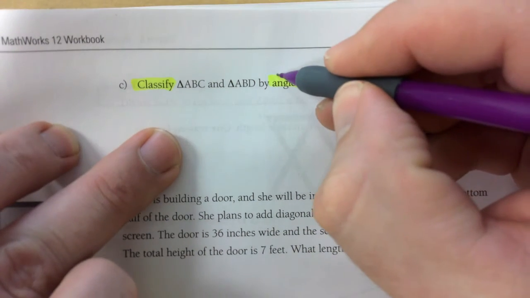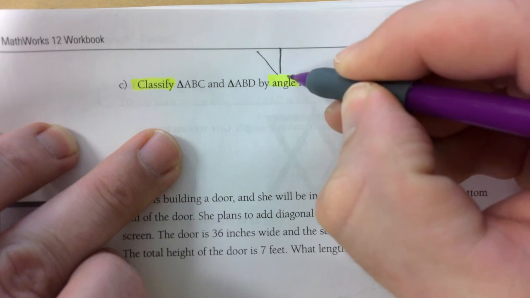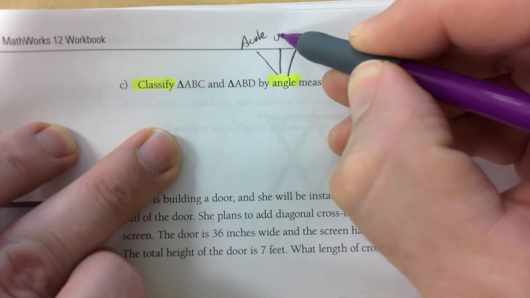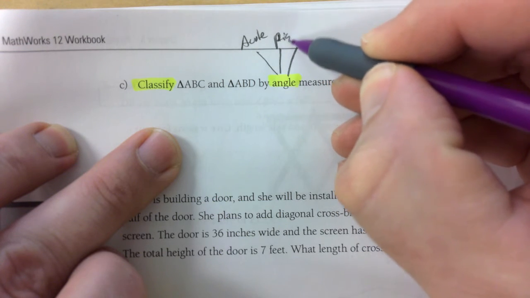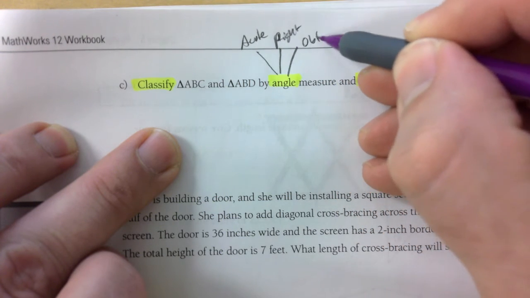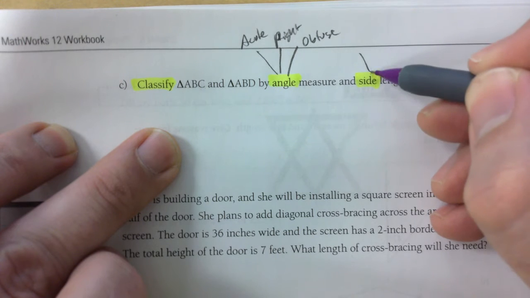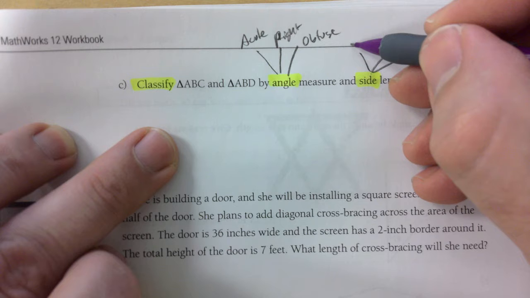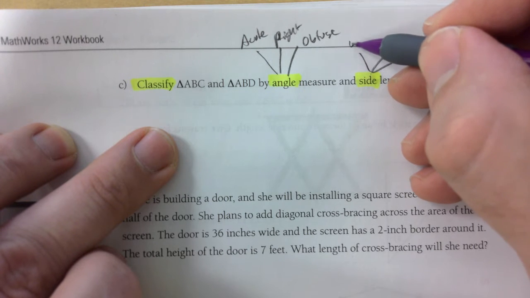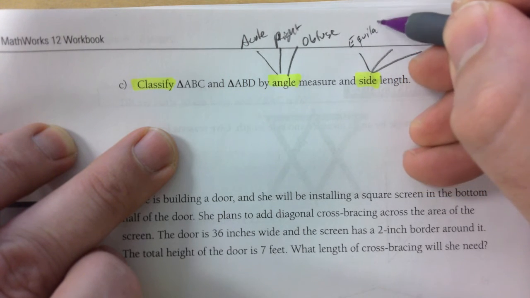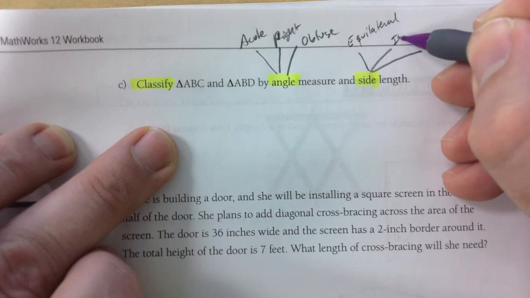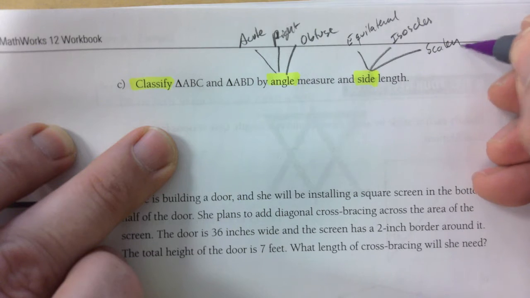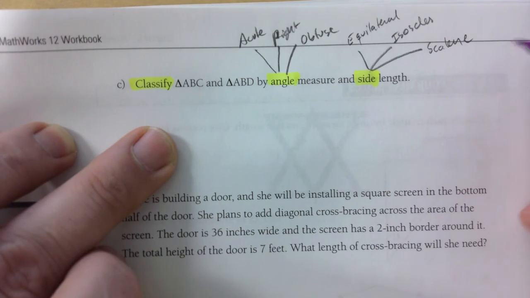Angle, you have three options. It's acute, right, and obtuse. And for side, you have equilateral, isosceles, and scalene. Scalene is when all sides are different.